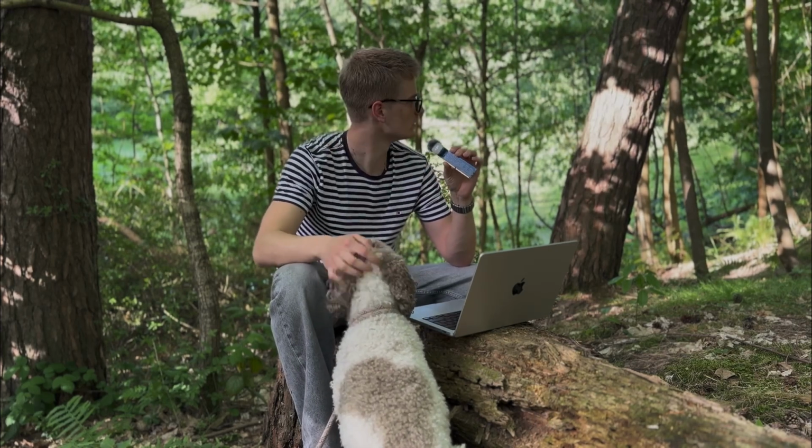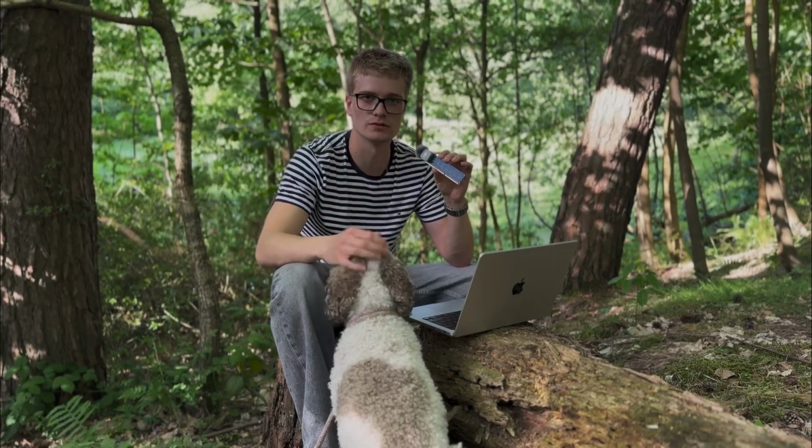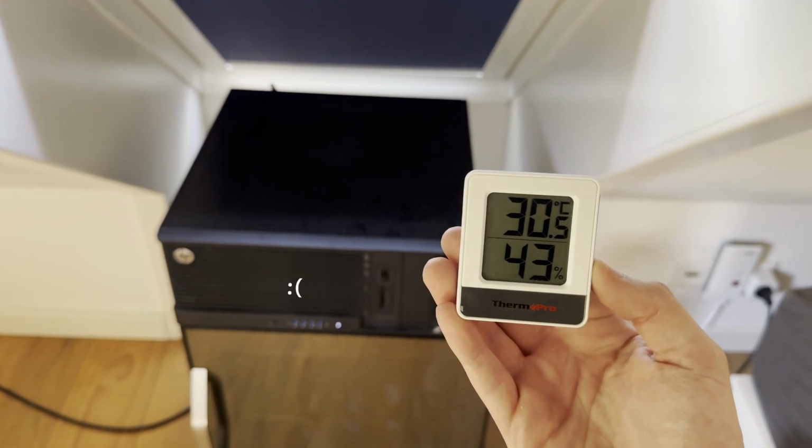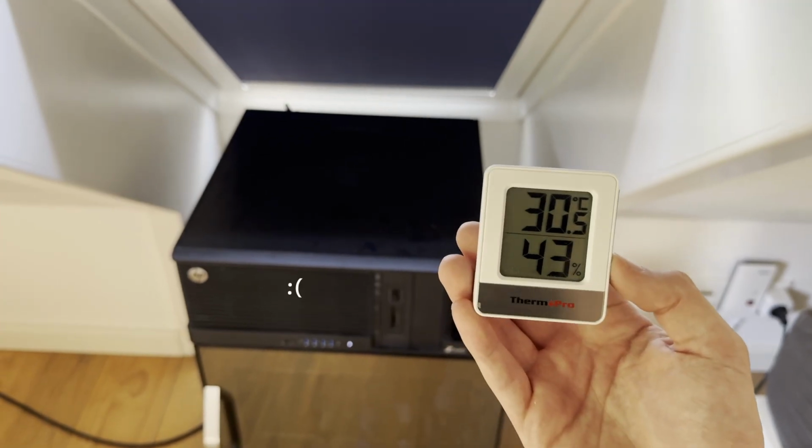We have quite the nice scenery around here because I didn't want to film in my room because it was way too warm. Probably will stay that way for a couple of days, so I'm gonna try it here.